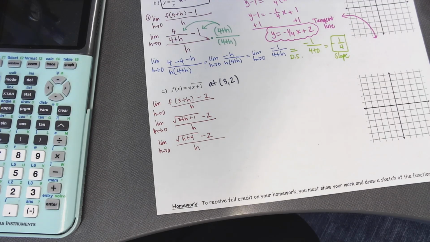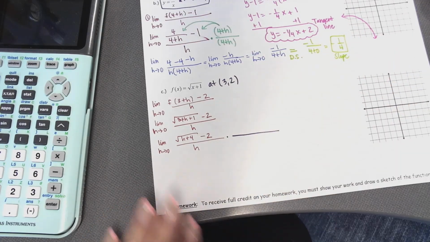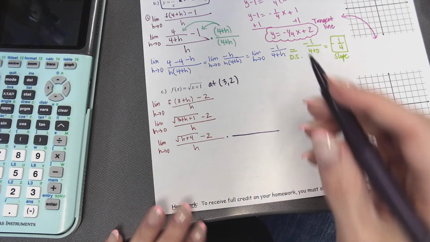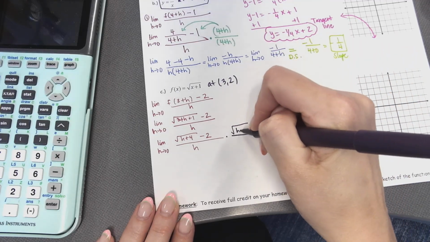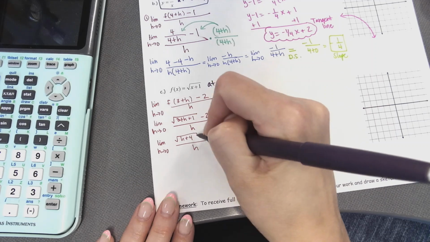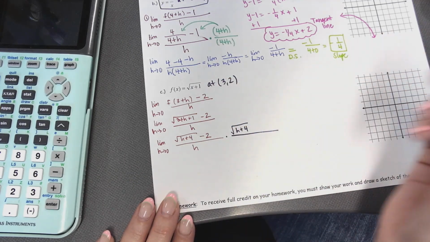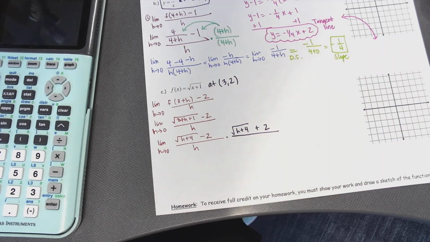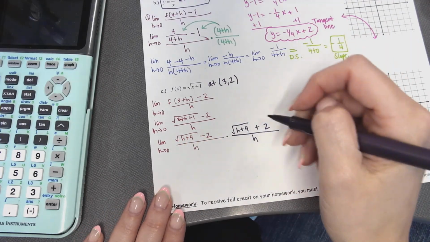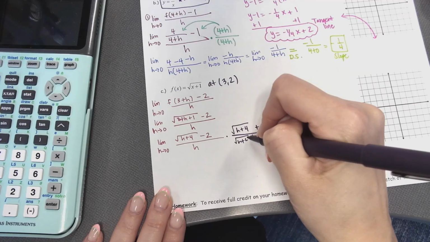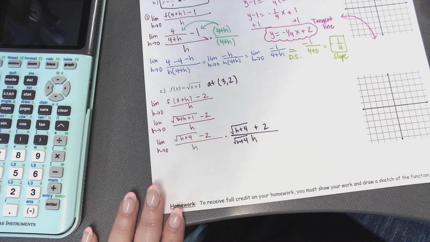So this is what we did yesterday, right? Yeah, we have to rationalize the numerator, and we do that by multiplying by the conjugate. I heard you guys say both of those things. Okay, so what is the conjugate? The square root of? Yeah. So whatever's inside is going to stay the same. So h plus 4 plus 2. And then, if you have 4 first, yep, you can keep it like that. Oops, sorry. And then we got to multiply by the same thing. So plus 2.